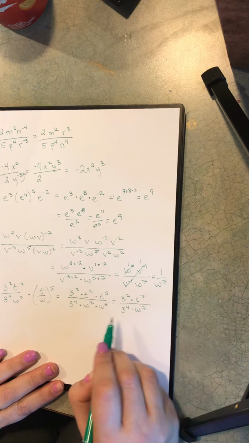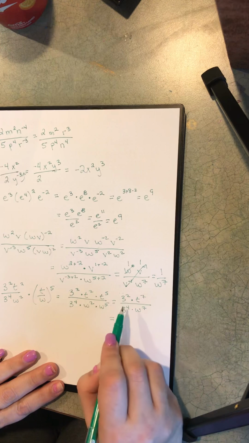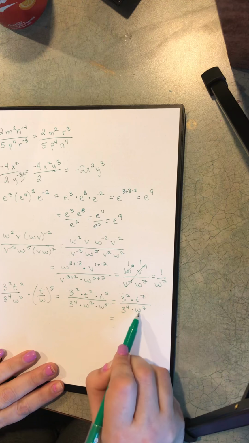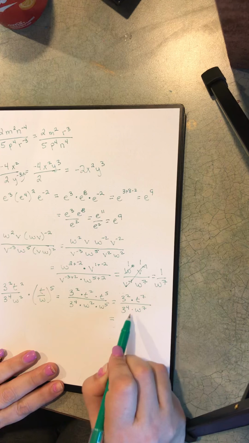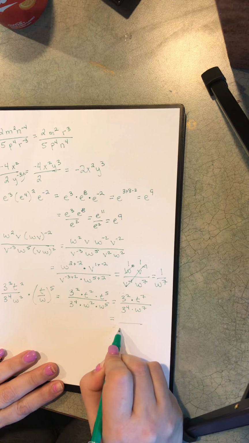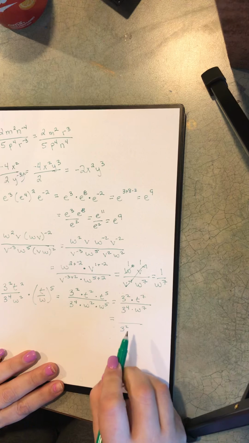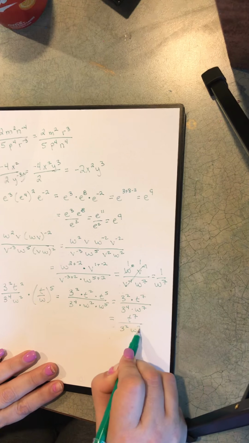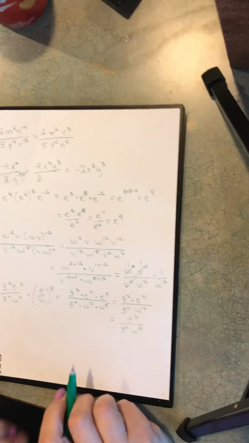And then these 3's we can simplify one more time. I have 2 3's on top and 4 on the bottom, so I'm going to cross 2 of them out, and I'm left with 2 3's on the bottom. So t to the 7th over 3 squared w to the 7th, and that's my final answer.